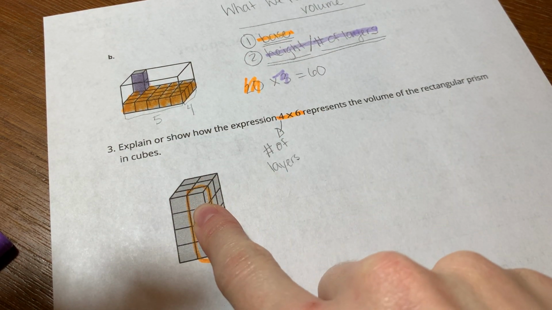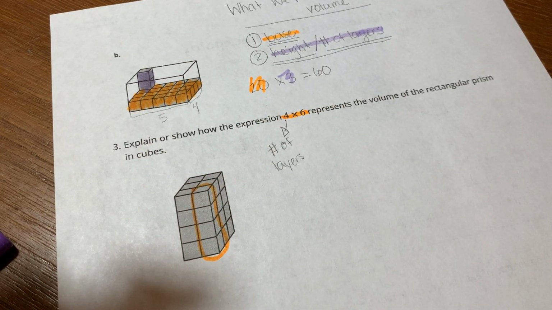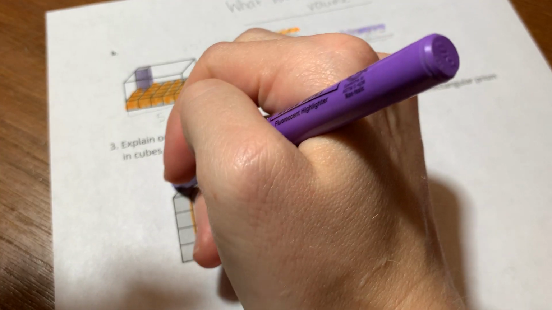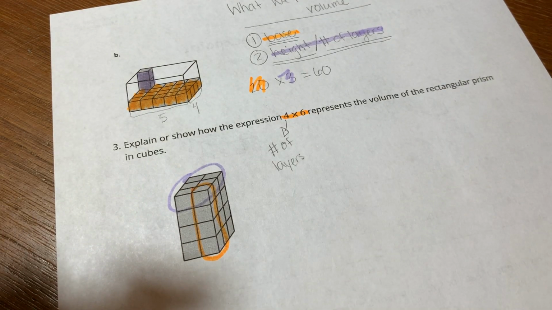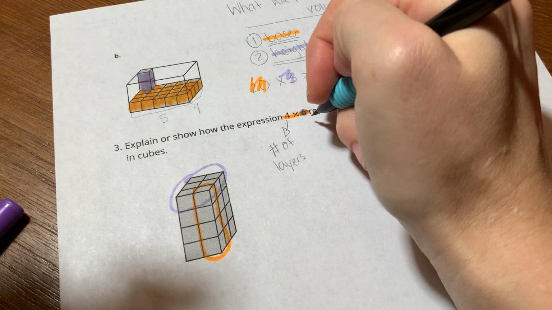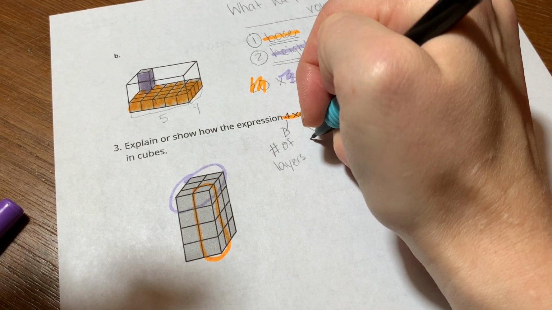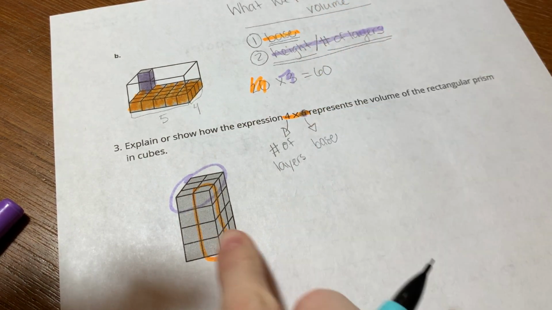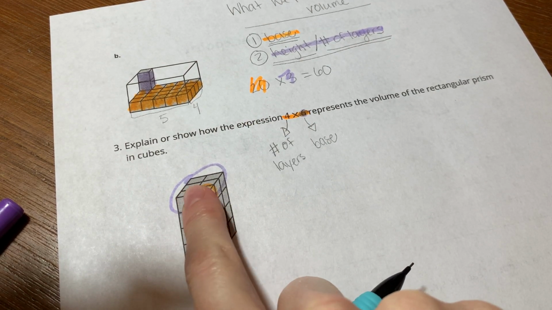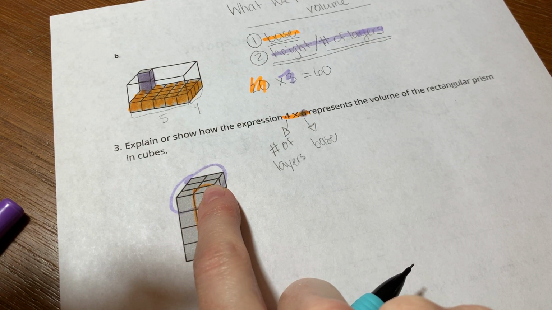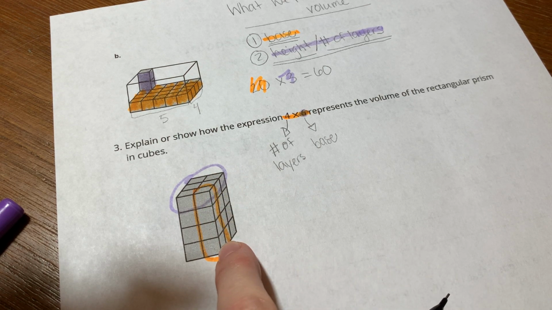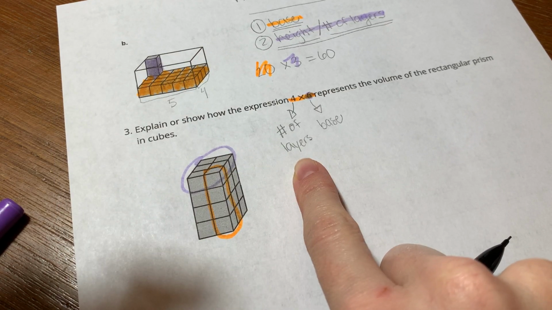Well, I see 6 here on this top. So that must mean that my base is 6. Okay, so this is my base. I have 6 cubes in my base, and I have 4 layers of 6 cubes.